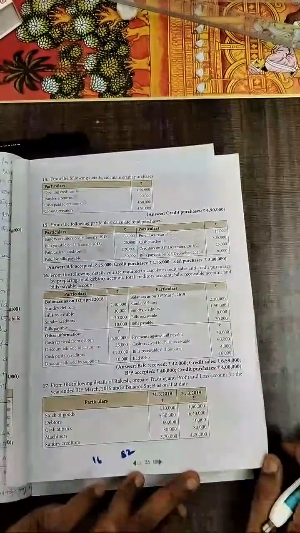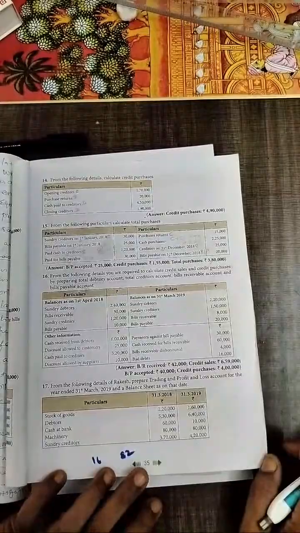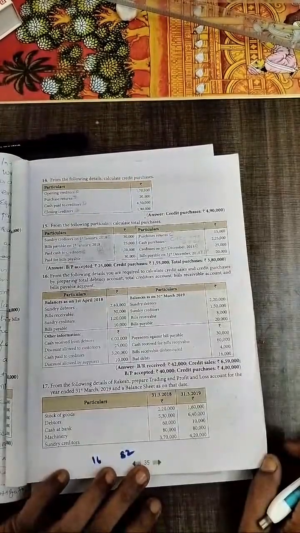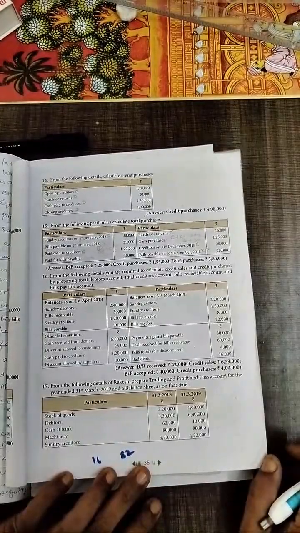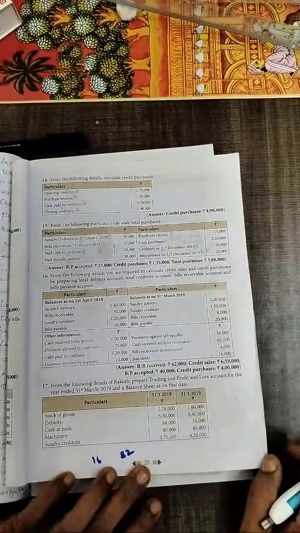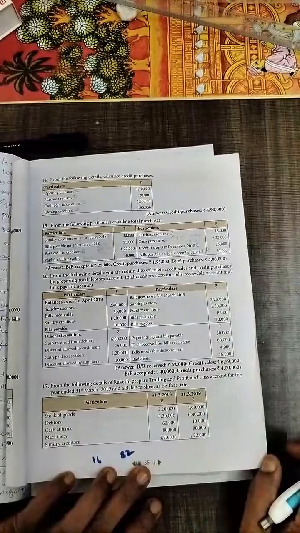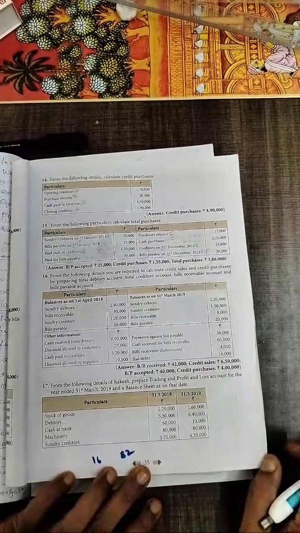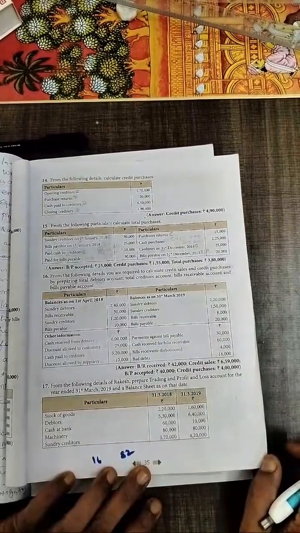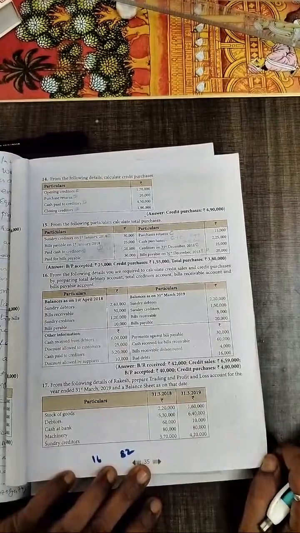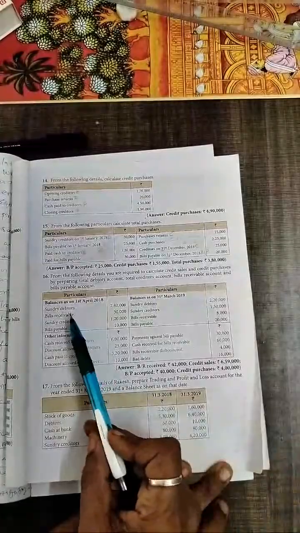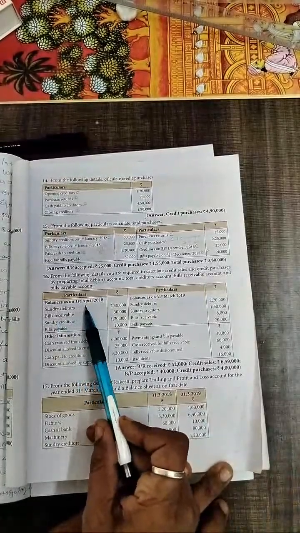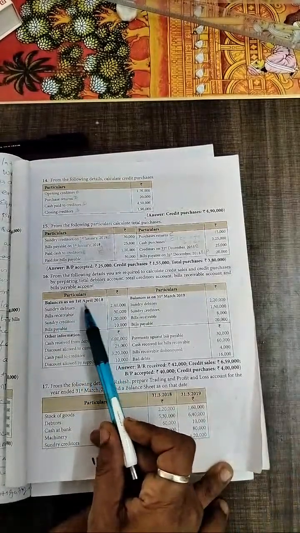From the following details, you are required to calculate credit sales and credit purchases by preparing total debtors account, total creditors account, bills receivable account and bills payable account. Okay, let's read the information and then I will explain clearly what they asked from the given information. There are two accounting periods they have given. Okay, balance as on 1st April 2018.